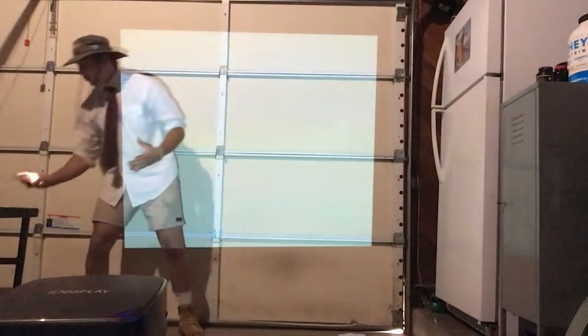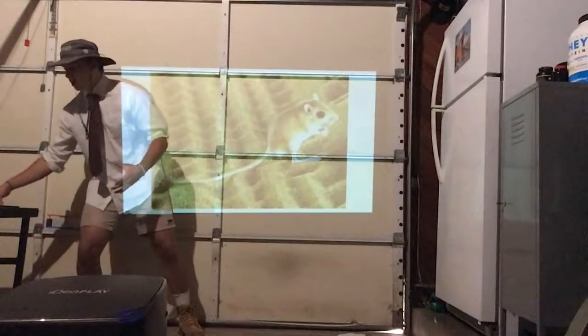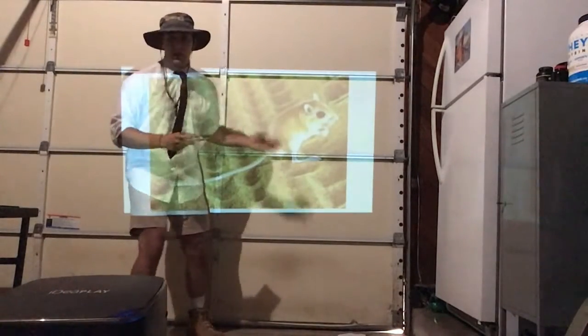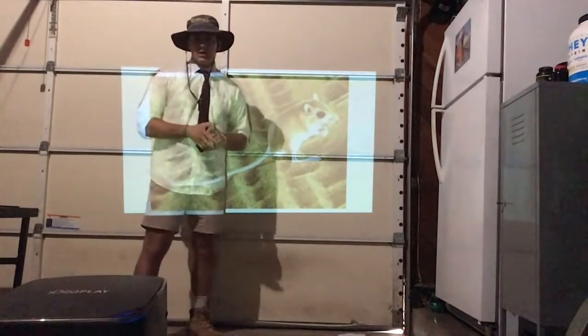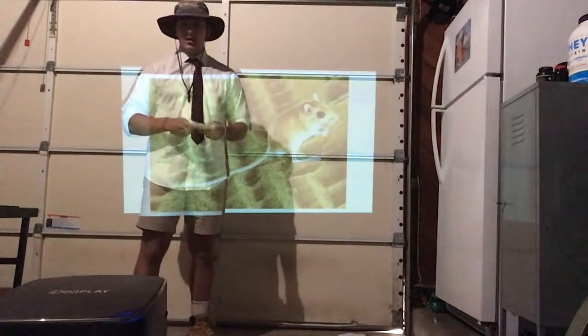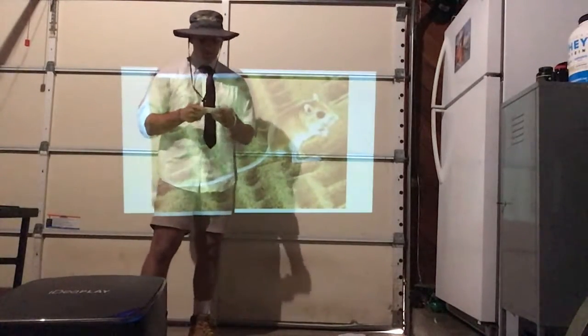So, he is called the Kangaroo Rat because of these awesome hind legs he has. He goes hopping through the desert. He's about as big as a house full of mice, but he's a rat. And he stays in the desert where it's hot. And we're going to talk about how he survives.